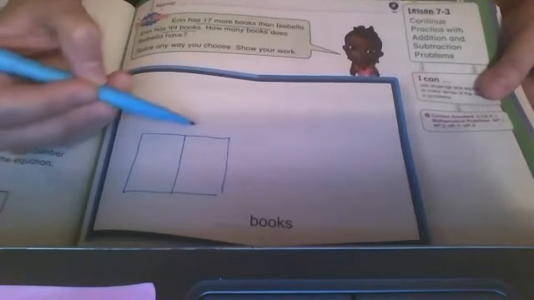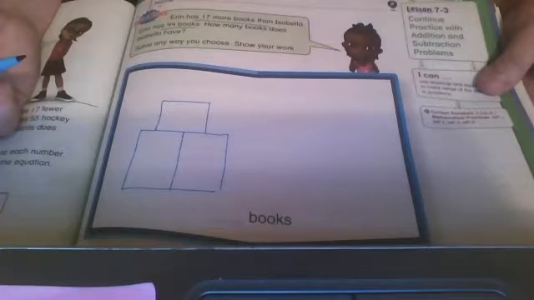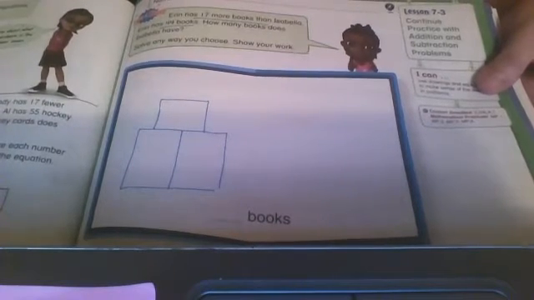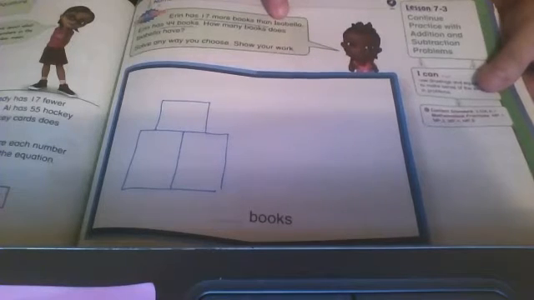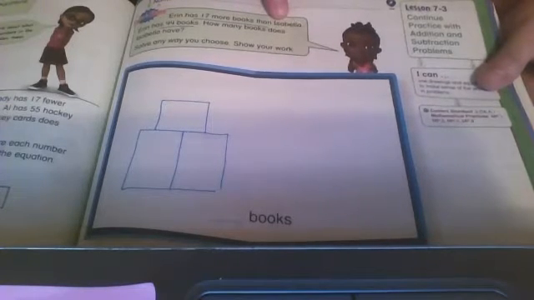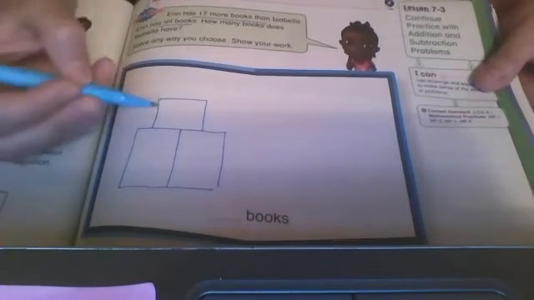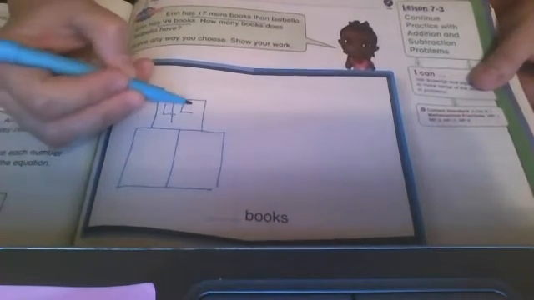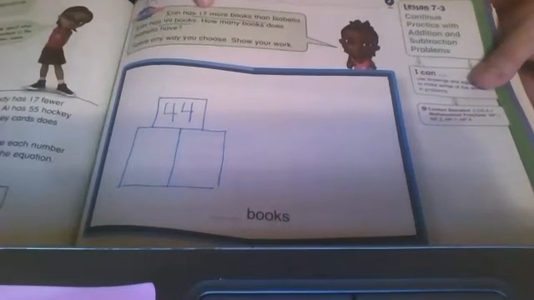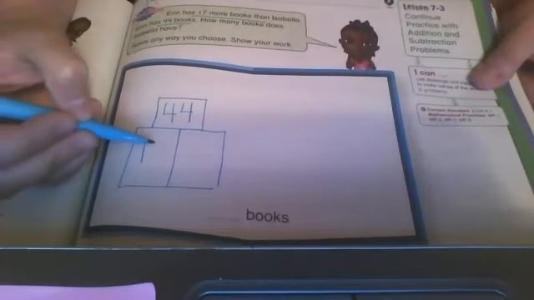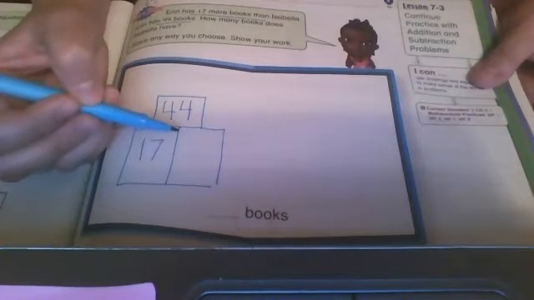And we've talked about parts to whole chart being a great way to organize your information. So once again, if Aaron has more, Isabella has less. And we're trying to figure out how many Isabella has, right? So altogether, Aaron has 44 books. That's going to be my whole for this parts to whole chart, 44, okay? We know that Aaron has 17 more than Isabella. What we don't know is how many Isabella has. This is the unknown that we're solving for.